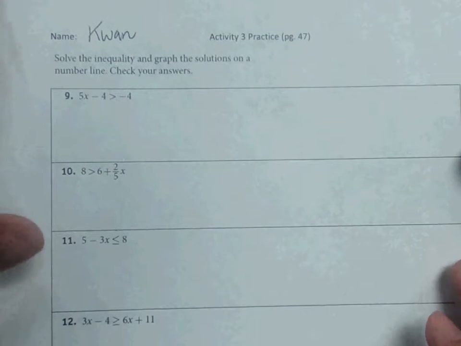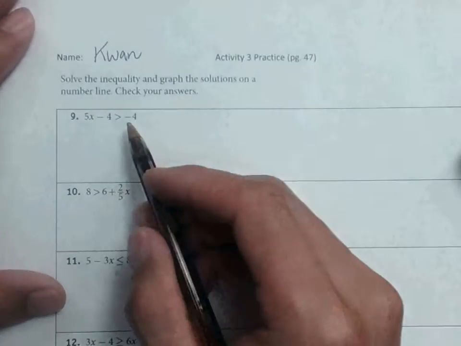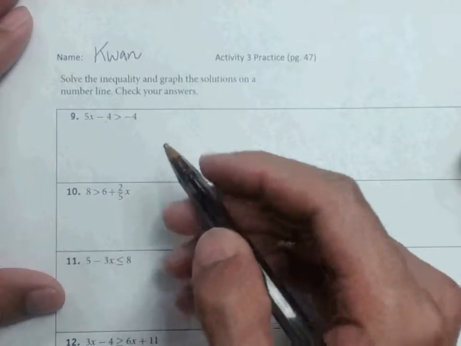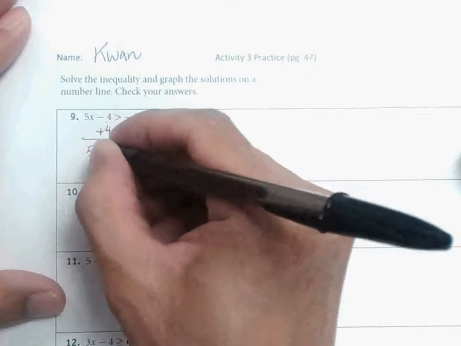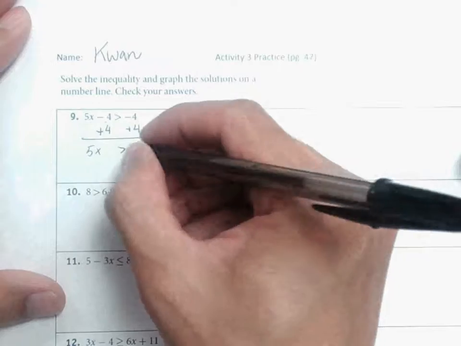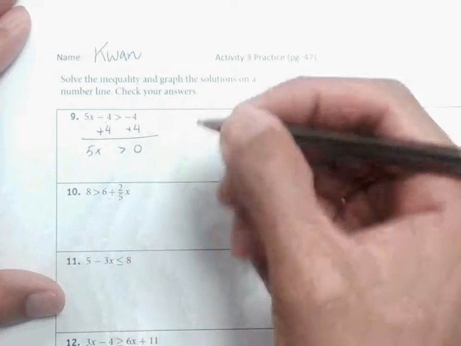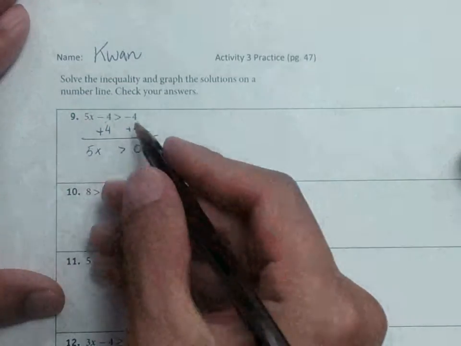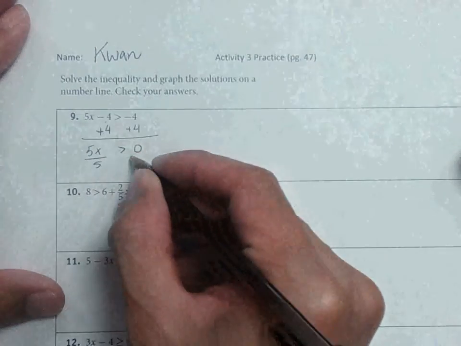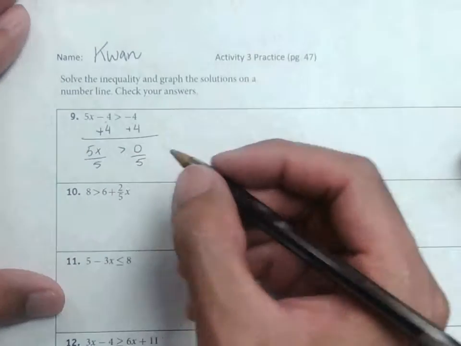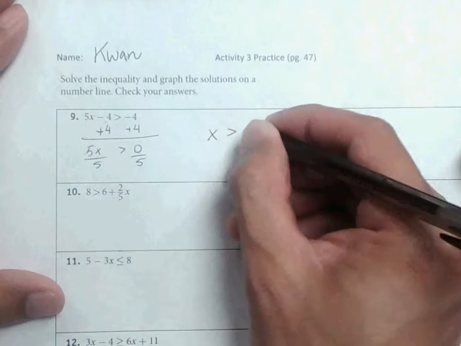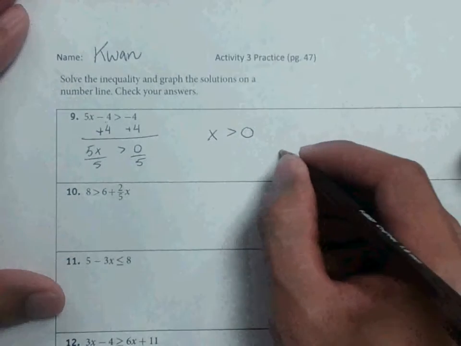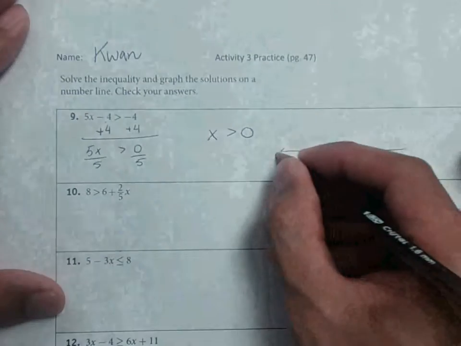Alright, so for the first one, I see that I have a constant on both sides, so I will eliminate the constant that's on the same side with my x. Alright, so I'm going to add 4 to both sides. I see that I'm going to be left with 0. Well, you can still divide 0 by 5, and you're going to see that your answer is x is greater than 0. Alright, make sure that you put a number line.